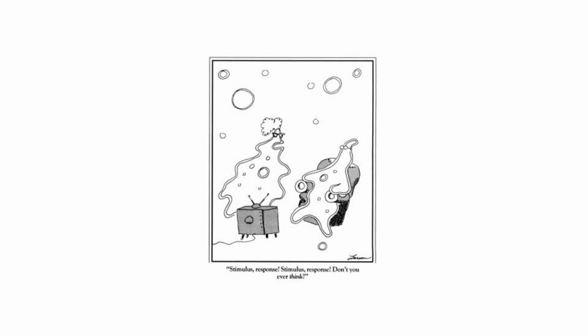Now, when I think of behaviorism, there's a classic Far Side comic that always comes to mind. Here, you can see one amoeba saying to another, "Stimulus, response, don't you ever think?" Believe it or not, early behaviorists would argue that thinking doesn't matter much. They believe that our behaviors are shaped entirely by stimuli and responses, not internal thoughts or feelings.